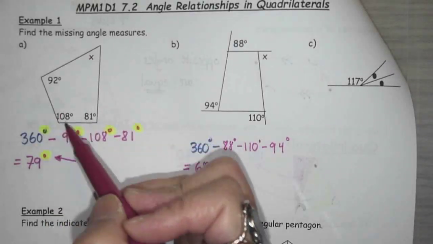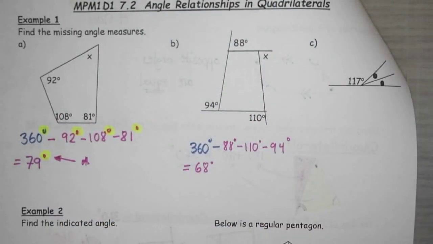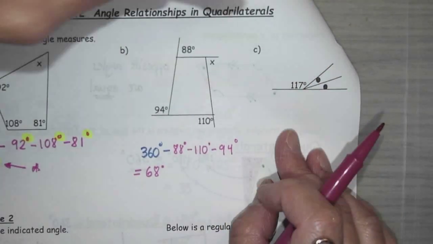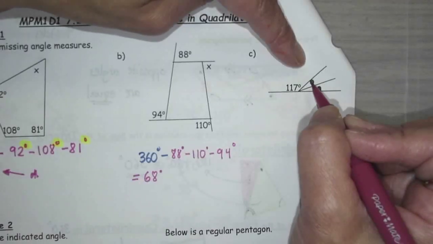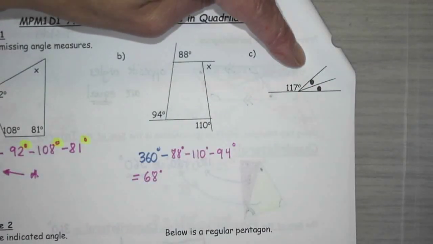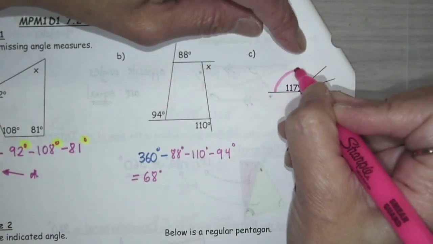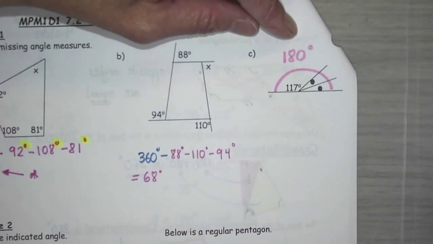Every quadrilateral adds to 360. All the outside angles of a quadrilateral add to 360 as well. Here, if I give you these symbols, you have to realize these dots mean the same angle. So if this angle equals this angle, and we know any straight angle always adds to 180, just like the protractor, that little ruler.